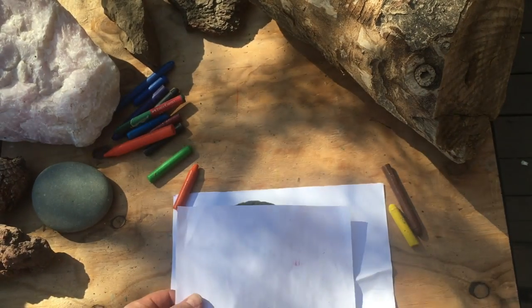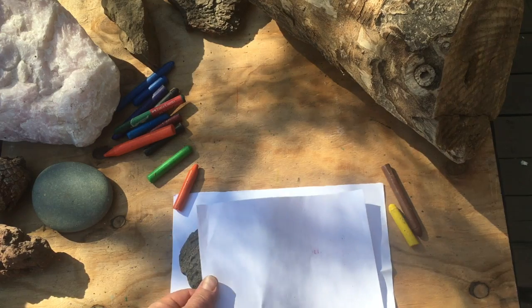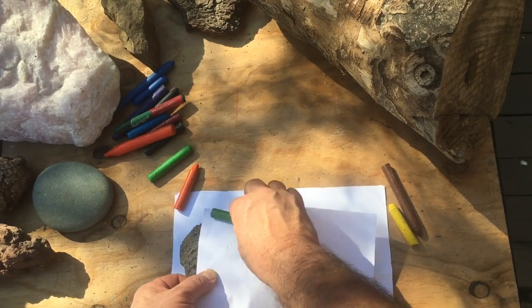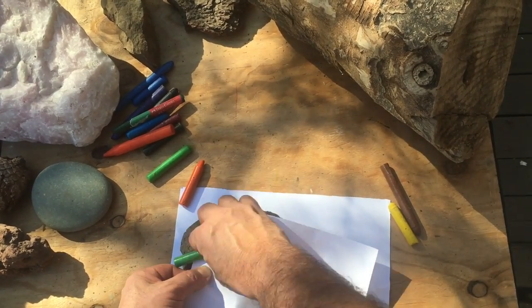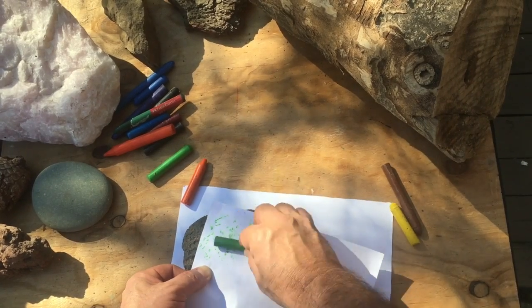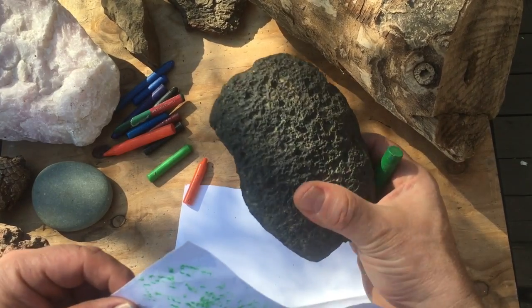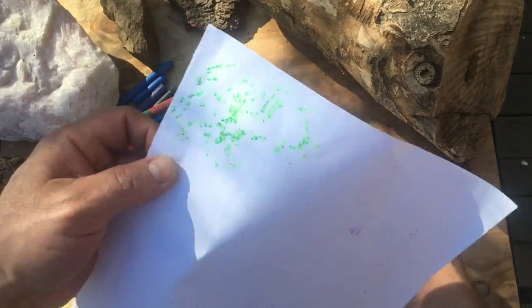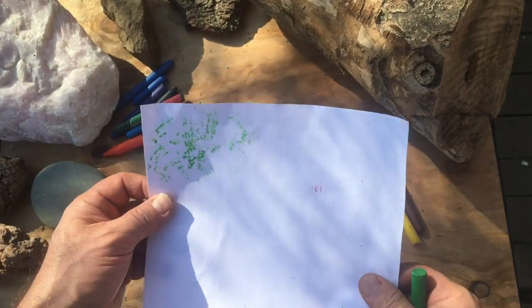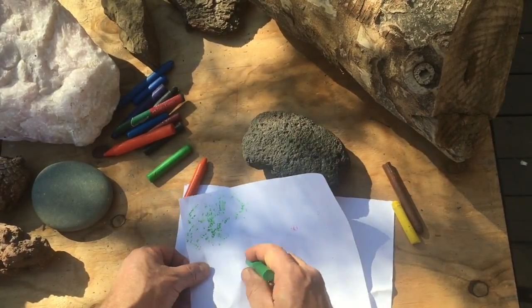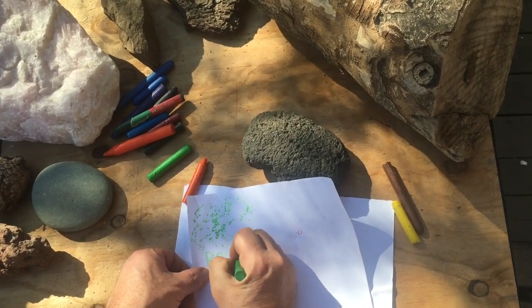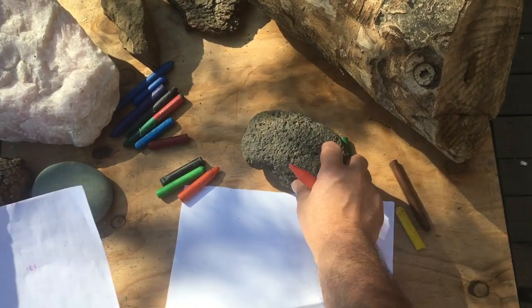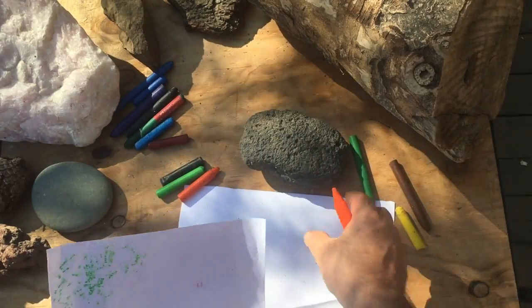This is called frottage. It's actually rubbing a piece of crayon on a surface. So this is what we'll do with this rough texture. We transfer this surface onto this piece of paper, and then we can write rock. And then with a different color crayon, we'll go into a different surface.